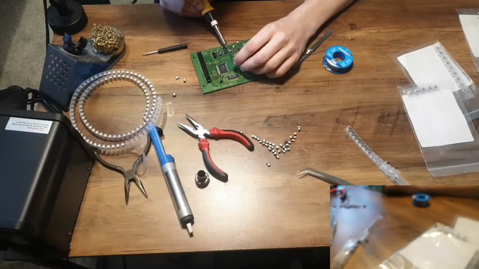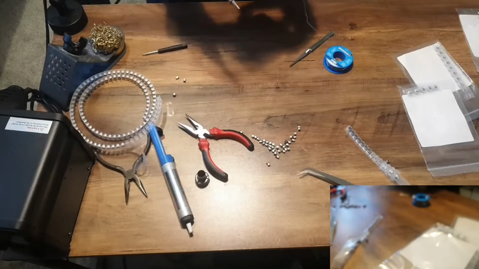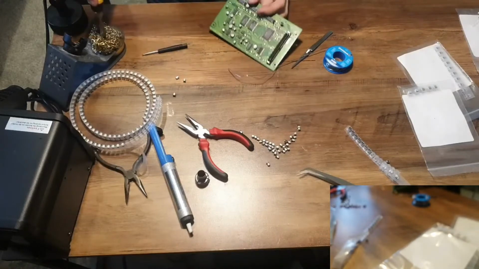So yeah, I ended up soldering that one backwards. Thankfully I saw it before I got too far, but still annoying.